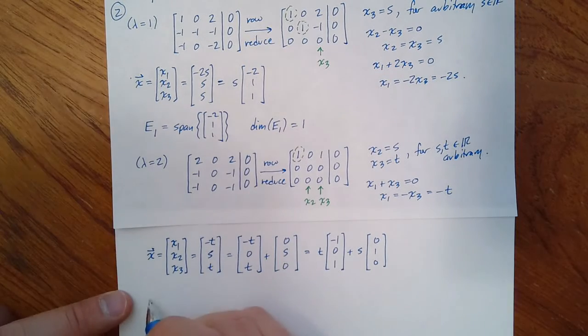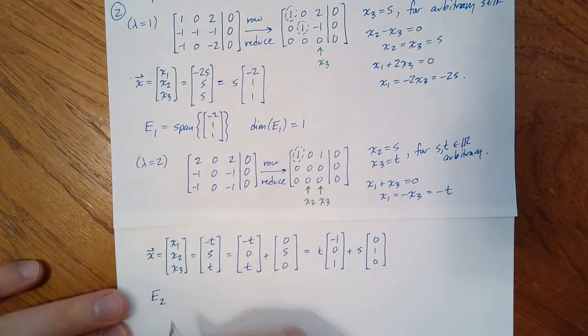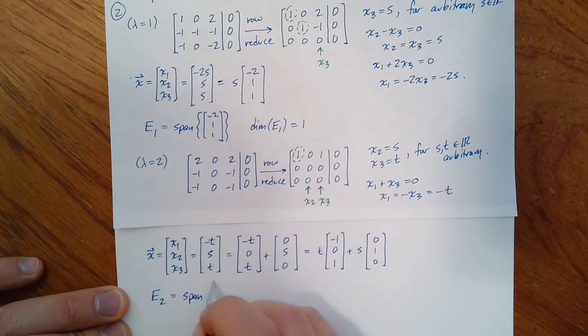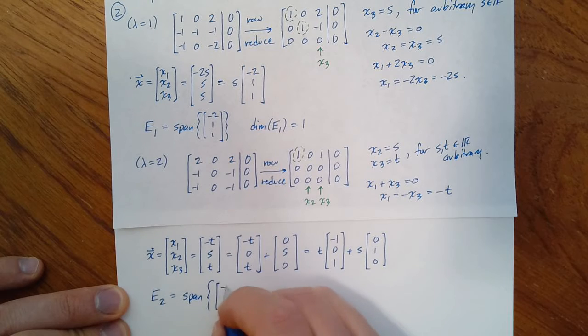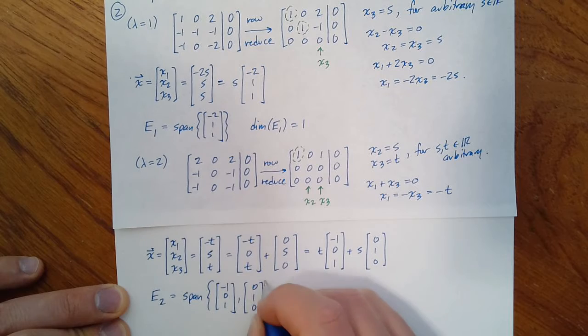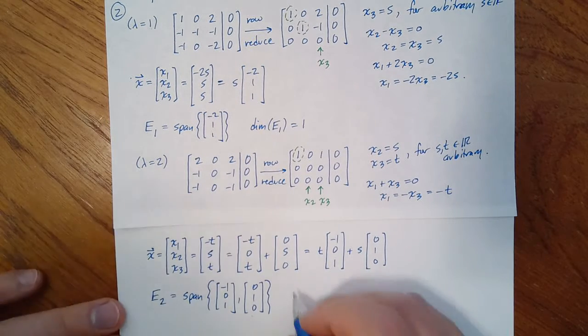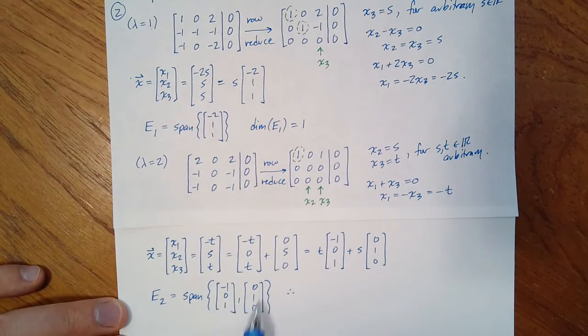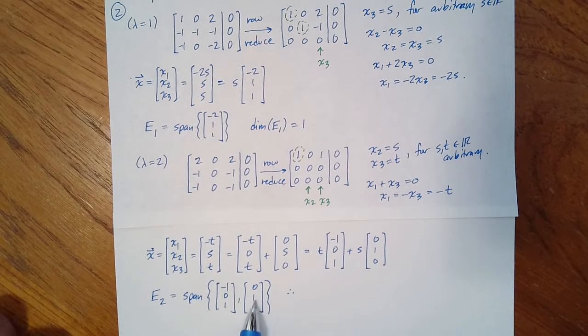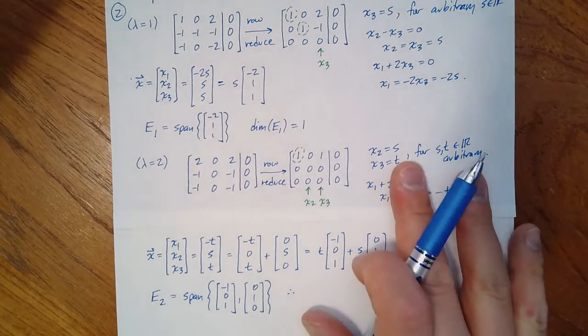So what you've shown now is that the eigenspace for the eigenvalue 2 is actually the span of these 2 vectors, negative 1, 0, 1, and 0, 1, 0. So now you've got a basis for the eigenspace E2 that has 2 vectors. You could check that they're linearly independent, but it's pretty clear that they are, since this one has a 1 in the second coordinate, and this one has a 0 in the second coordinate, and this one has a 1 in the third coordinate, this one has a 0 in the third coordinate. It's not too hard to show that those 2 vectors are linearly independent.